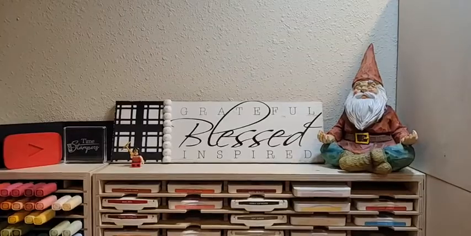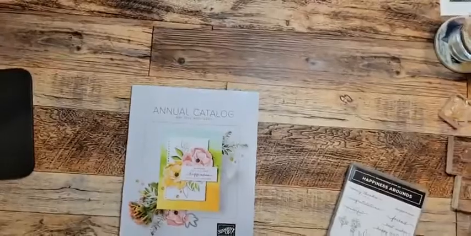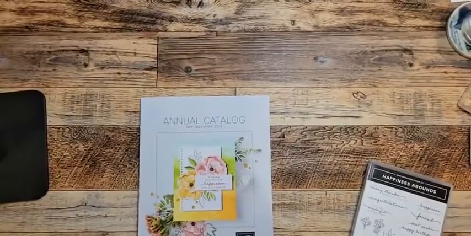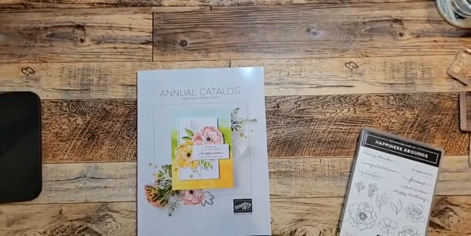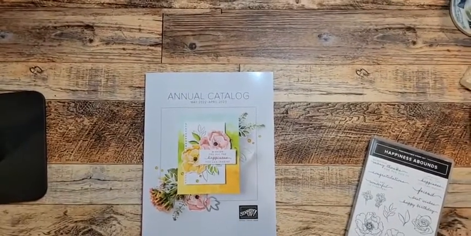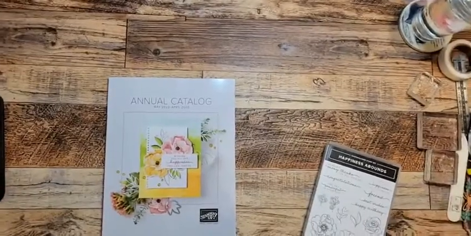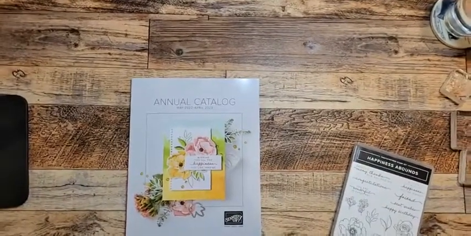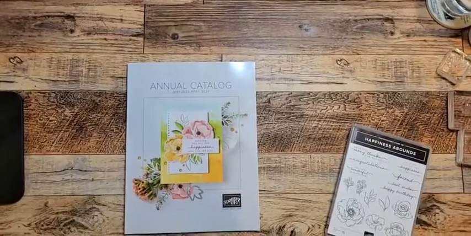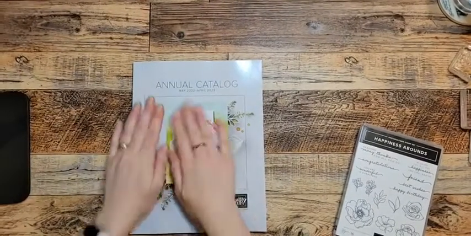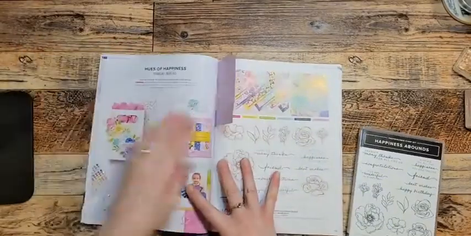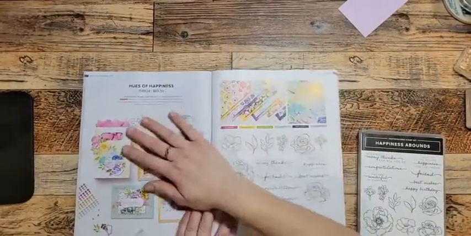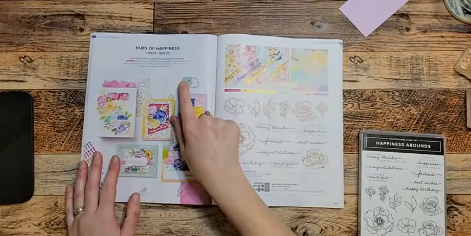Okay, so let's do this. So there is our beautiful card again. I think that is so pretty, and really it is not that tough of a card to make. I promise. It's not bad at all. So let's get cracking. Okay, so this is the card that we're going to make, okay? And it uses the suite that is on page 108. So it uses the Hues of Happiness Suite.